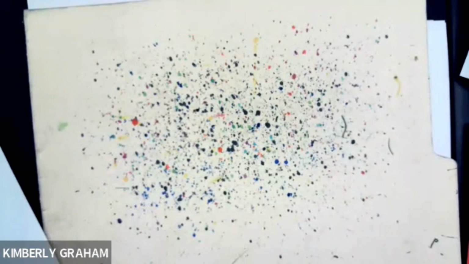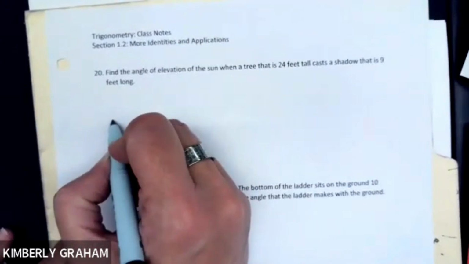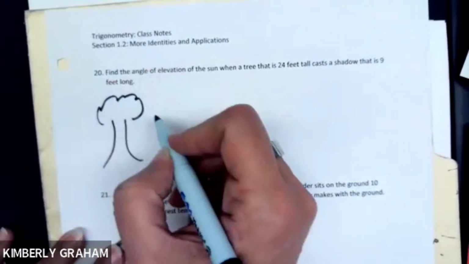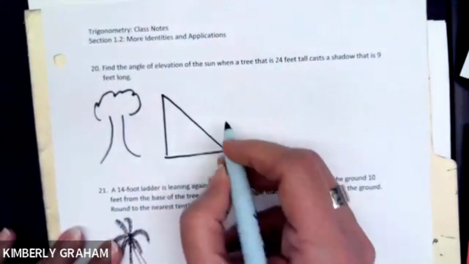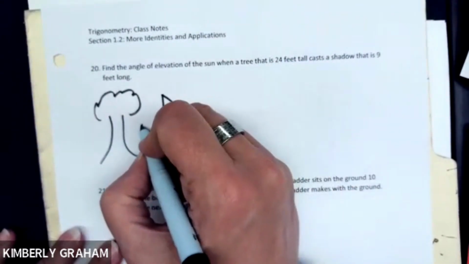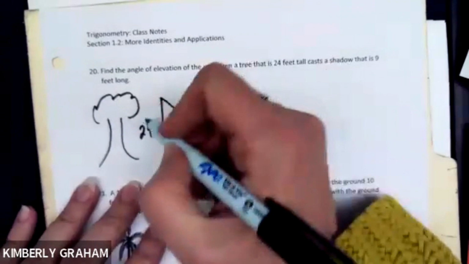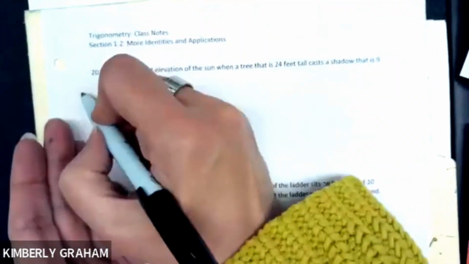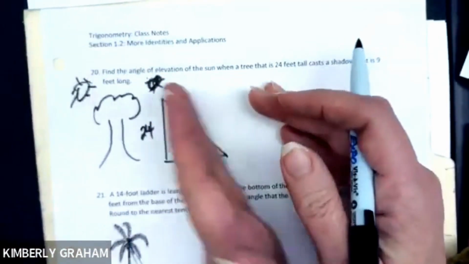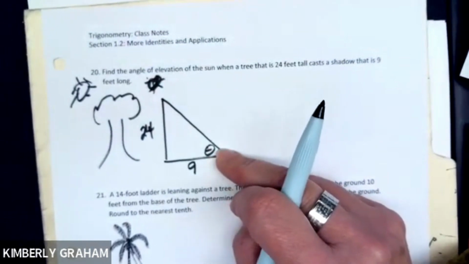Find an angle of elevation of the sun when a tree that is 24 feet tall casts a shadow that is 9 feet long. One thing you will learn about me real quick is I am awful with pictures. It's about as good of a tree as I can get. 24 feet tall tree, and the shadow is 9 feet. I've got the sun over here, and it's shining down, and this angle of elevation to the sun is what I'm looking for.